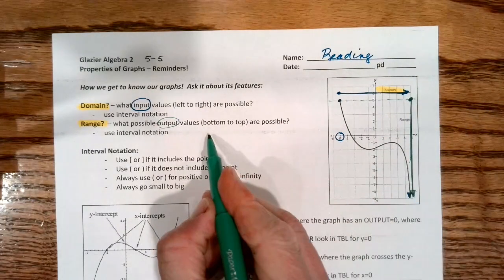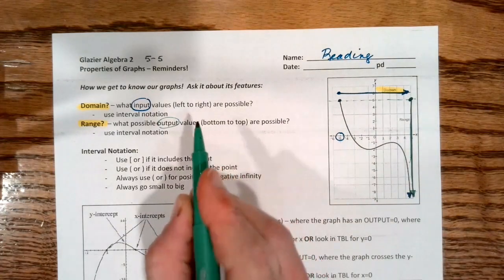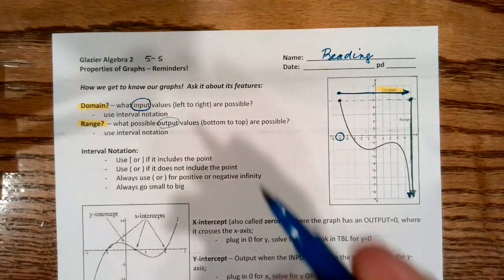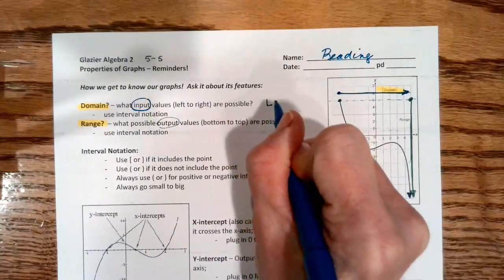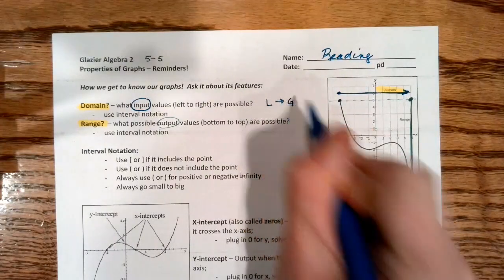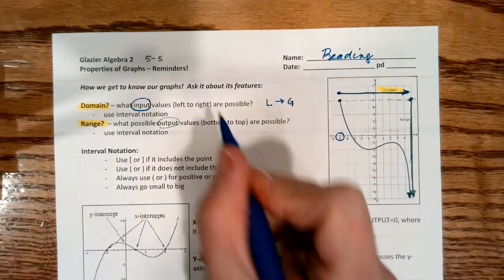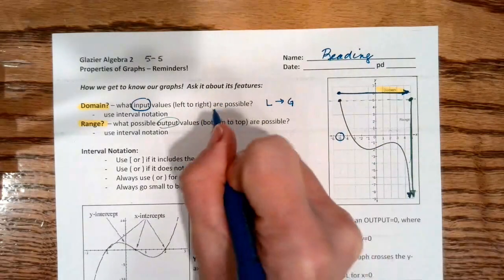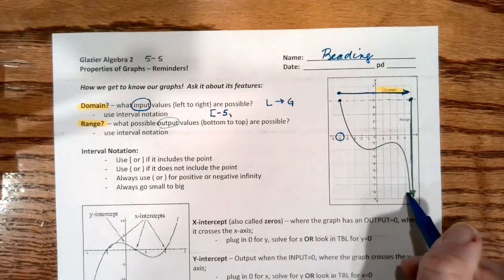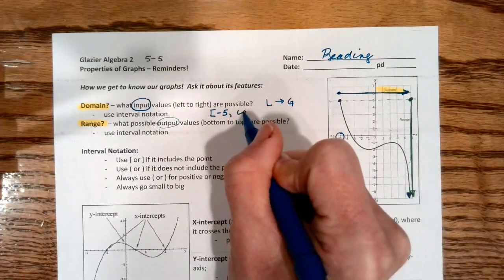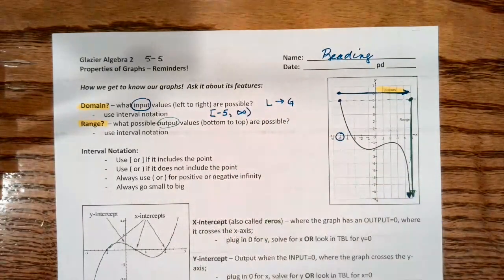So when I'm using interval notation to talk about domain and range, your domain, you always go from least all the way up to greatest, reading from left to right. So the smallest my domain value here is -5, and the largest input value I could possibly have is infinity.